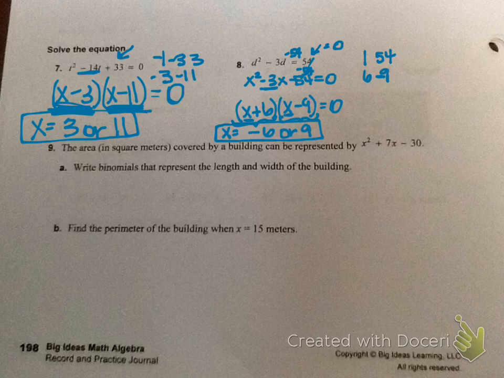On number 9, we have the area in square meters covered by a building can be represented by x squared plus 7x minus 30. Write binomials that represent the length and the width of the building. So we know length times width makes area. And so when we look at this, we need to find length times width.